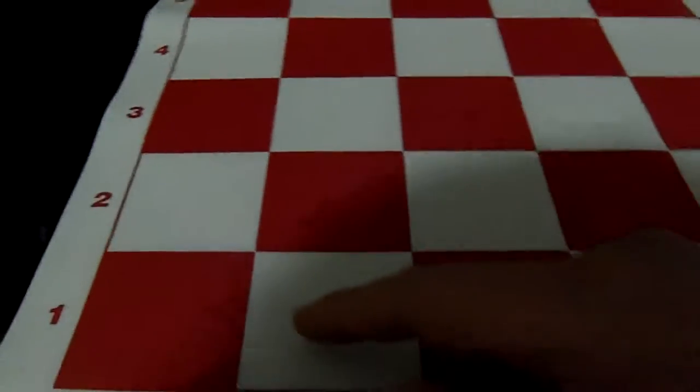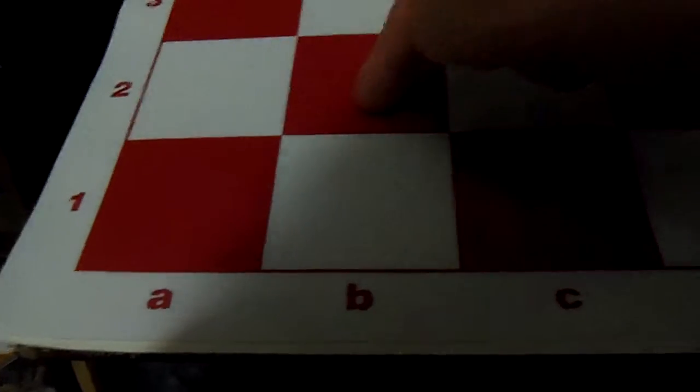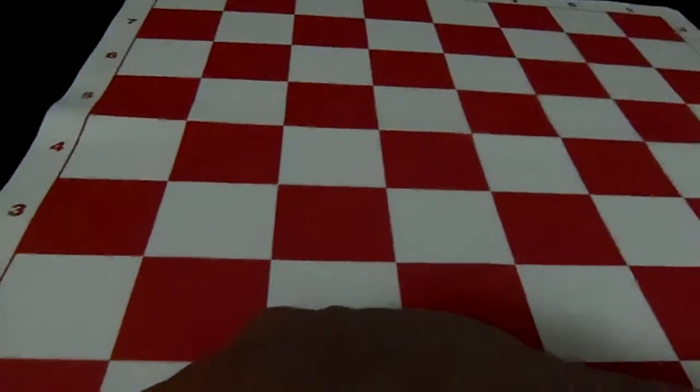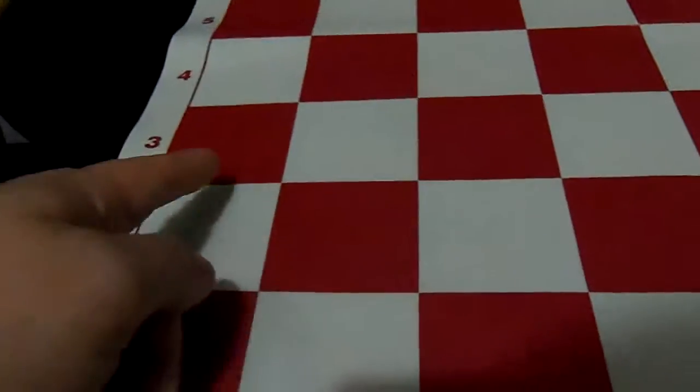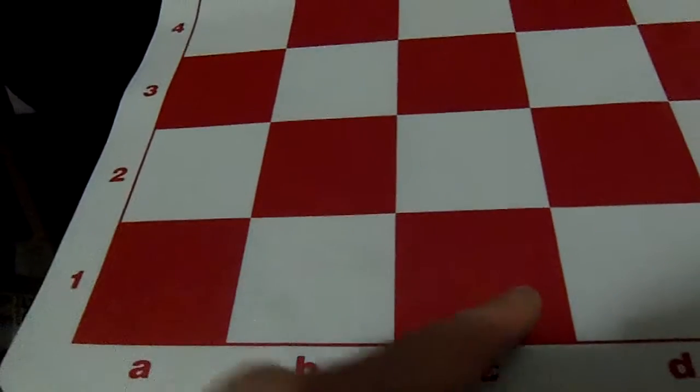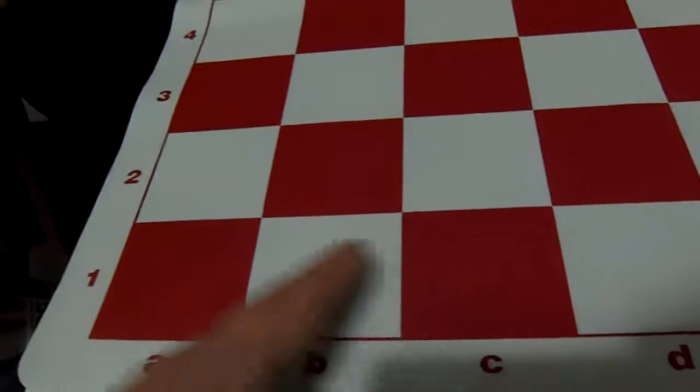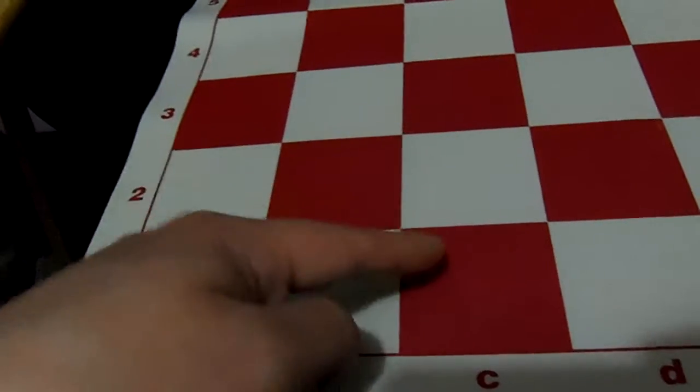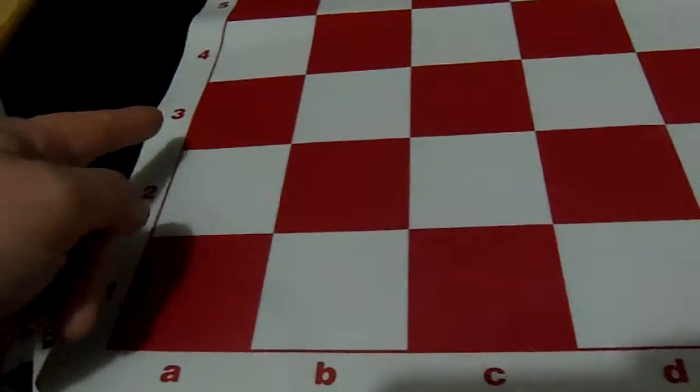Now when you're talking diagonals, if you're looking at these two squares, this is the A1, B2 diagonal. If you're talking about the whole length of the board diagonally, it's the A1, H8 diagonal, because it intersects the 8 and the H. If you're talking about this diagonal, it'd be C1 to A3, because this square intersects with C1, and this diagonal goes all the way to A3.